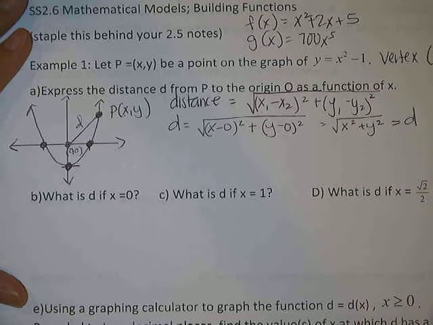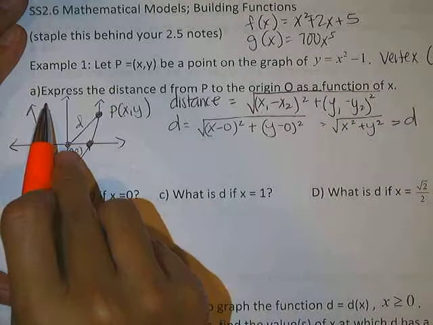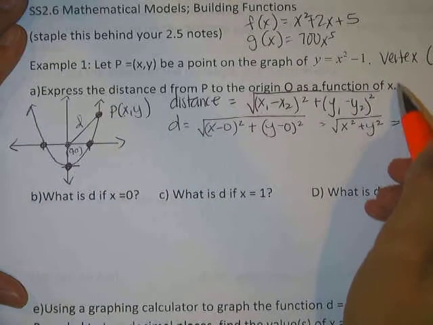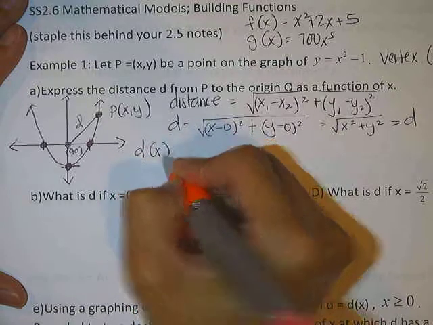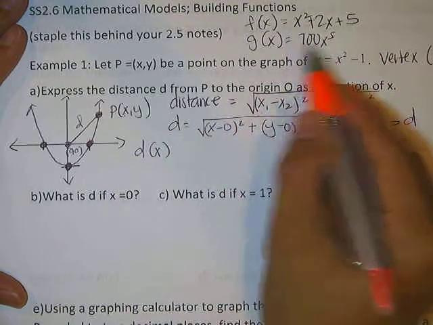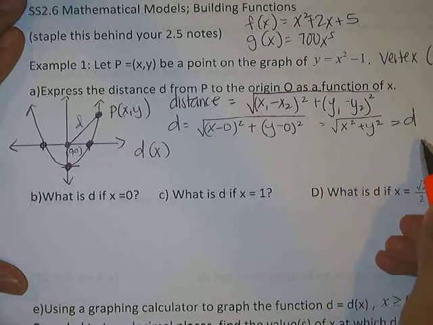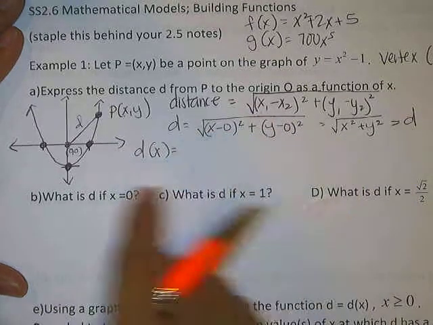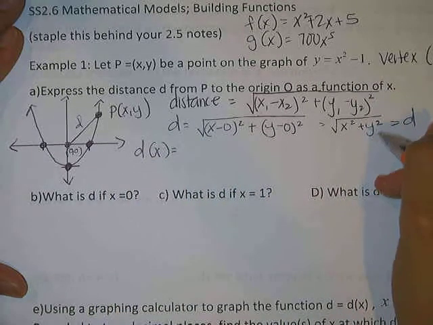Now, I want the distance, according to the definition, as a function of x. That means I only want x and only x in my equation. Well, my distance right now has y. So I can't really keep it in terms of x. I will need to get rid of y and put in x.